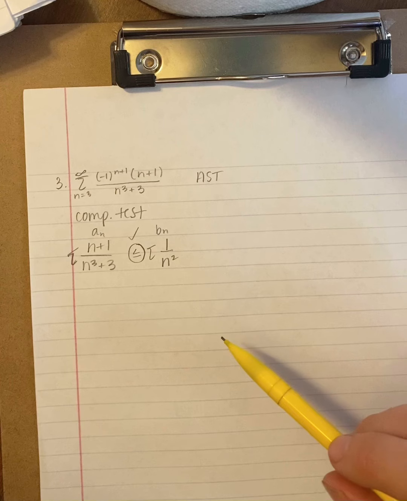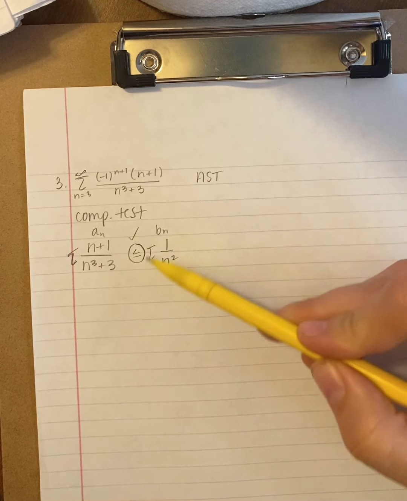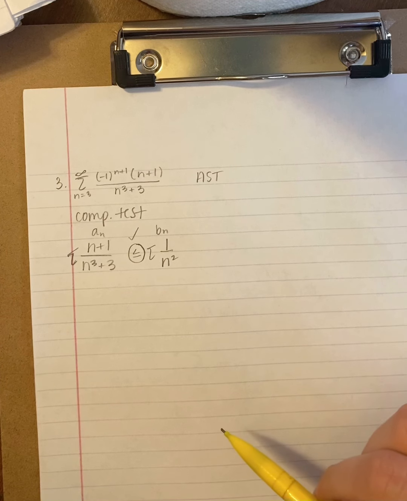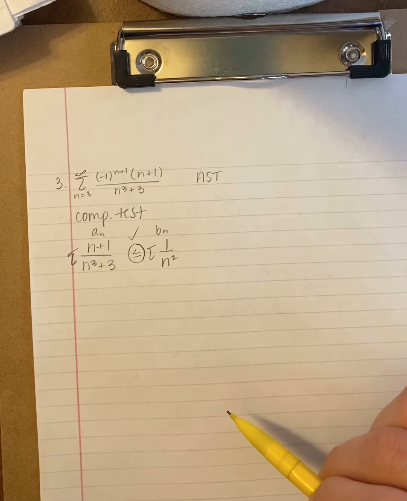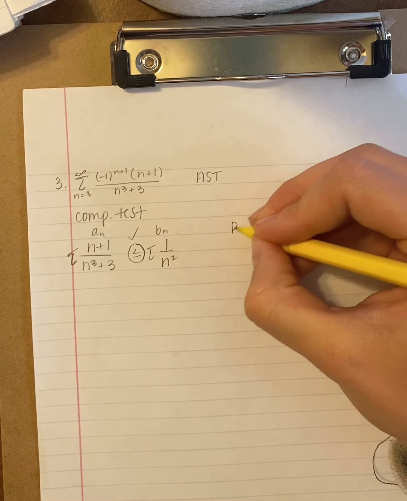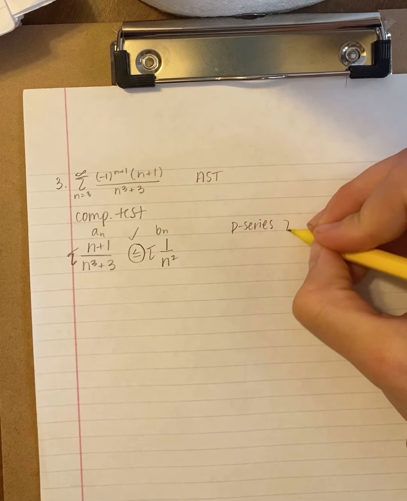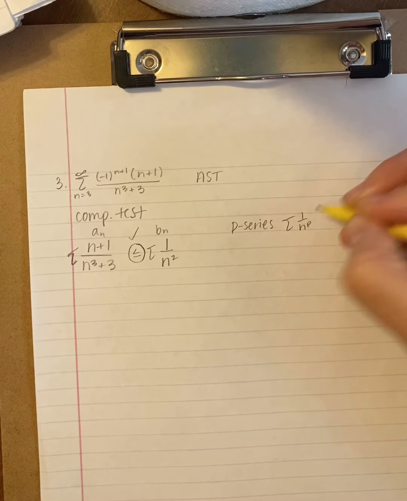Now we want to see if the sum that we're comparing it to is convergent or divergent. Well, we have to think back. We learned the p series, which is the sum of 1 over n to the p.